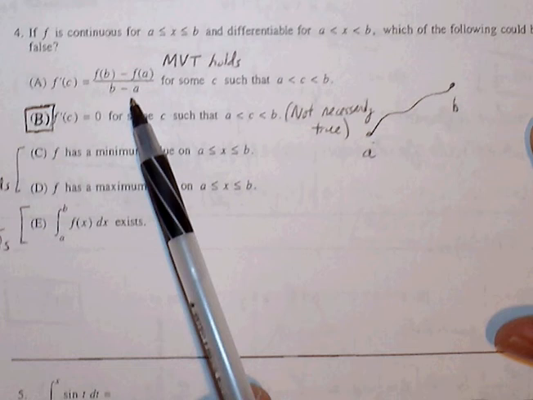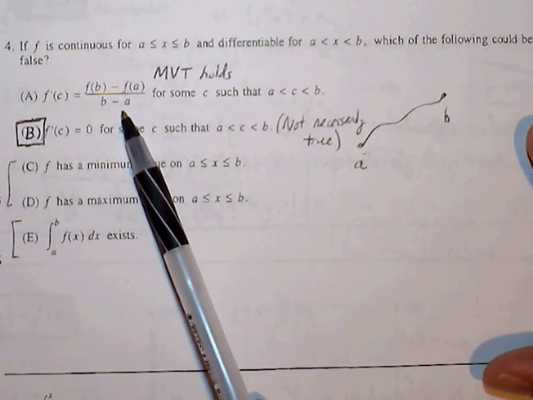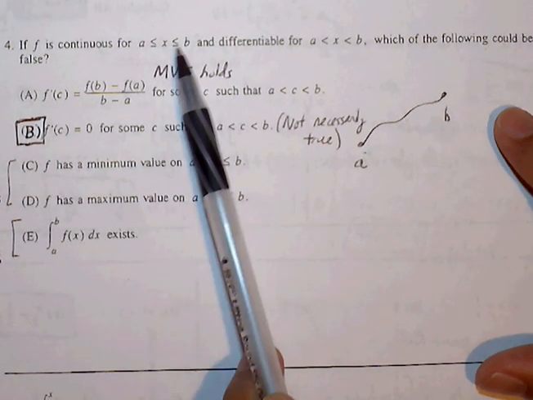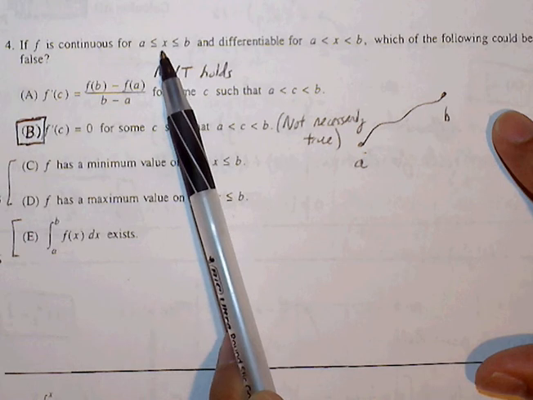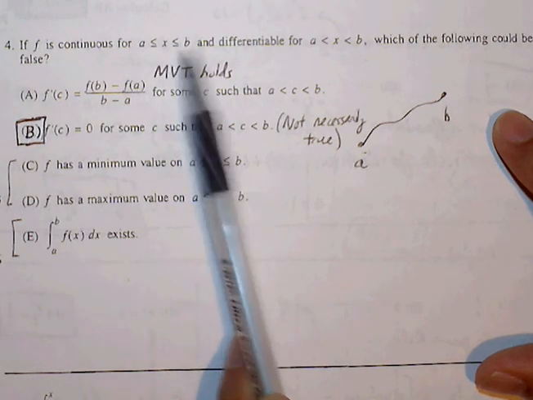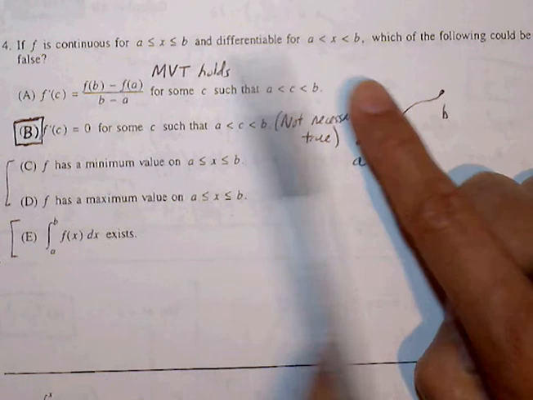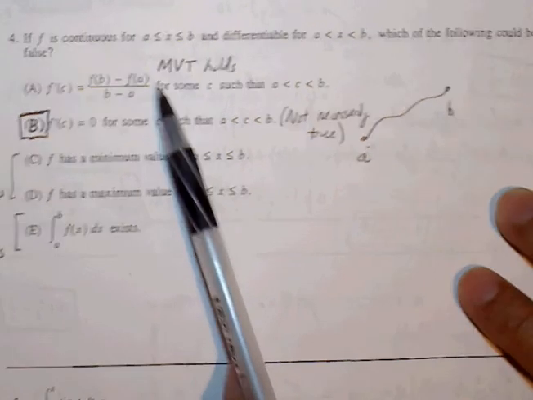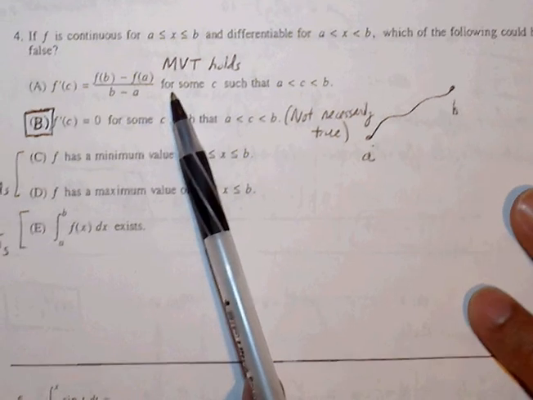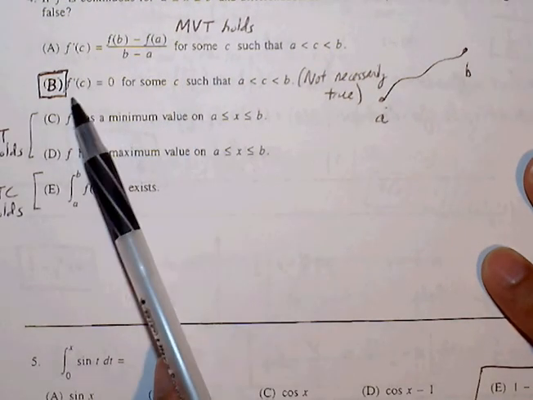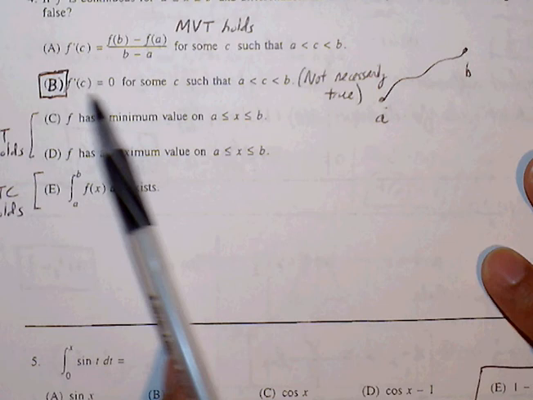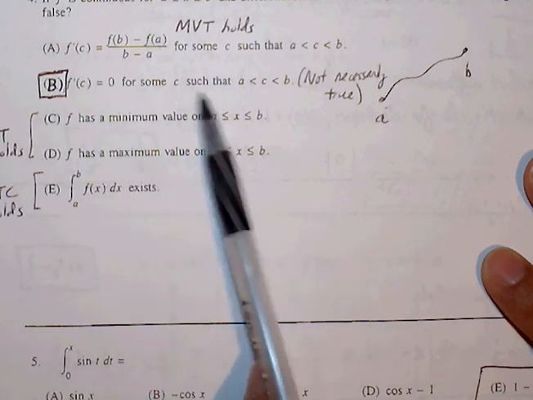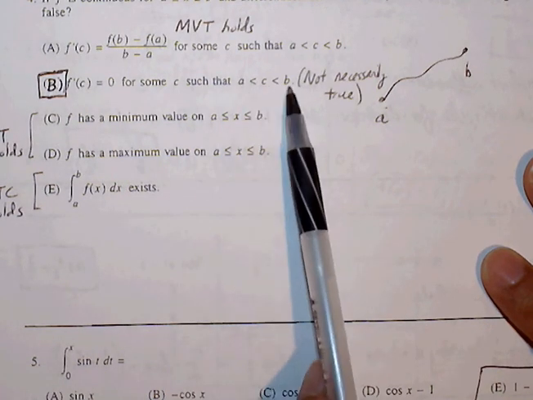Now, the only thing that is required for mean value theorem to hold true is that the function is continuous on the closed interval and differentiable on the open interval. And both conditions are met, so we know that MVT, mean value theorem, has to also hold true. Okay. Part B, f prime of c is equal to 0. That means the slope is equal to 0 for some c such that c is between a and b.